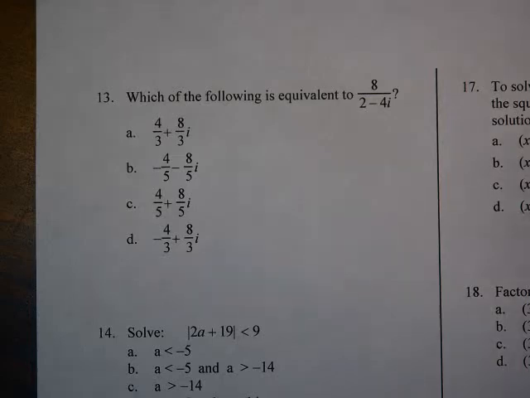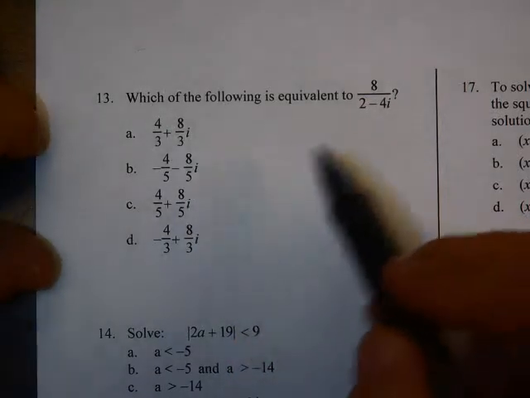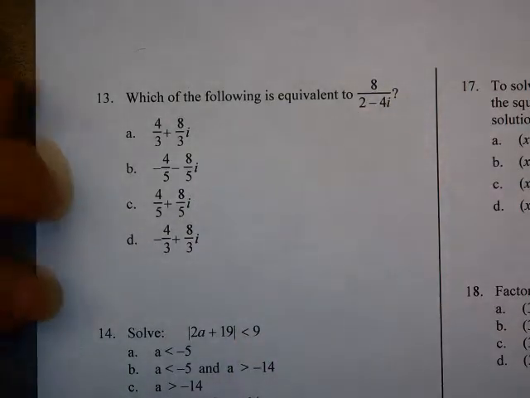This is Algebra 2 review for the Semester 1 final. In this video, I'm going to look at problems 13 through 20. Starting with number 13, it says, which of the following is equivalent to 8 over 2 minus 4i?